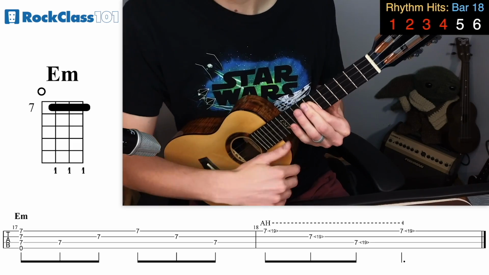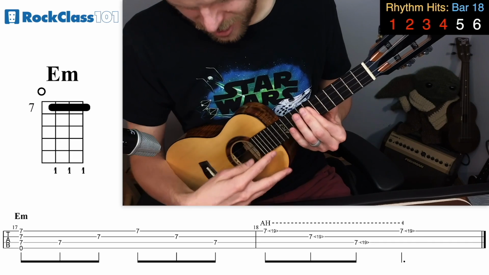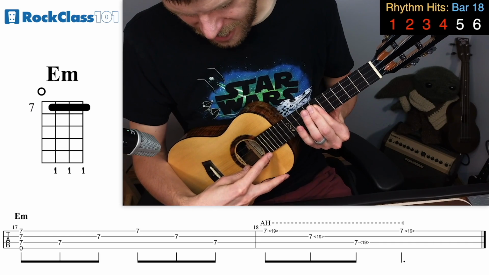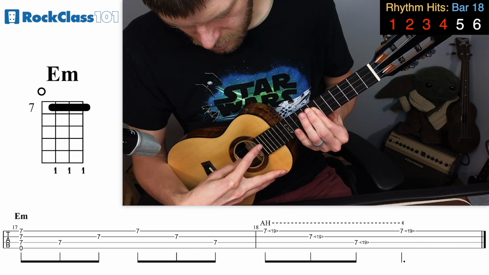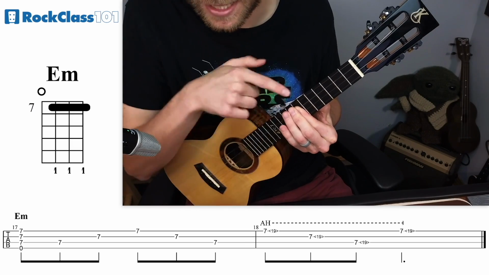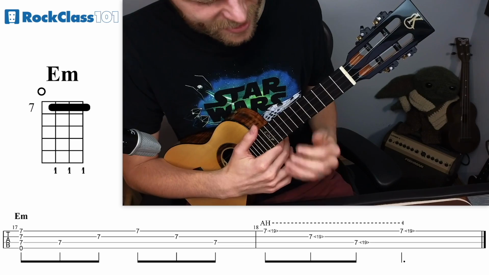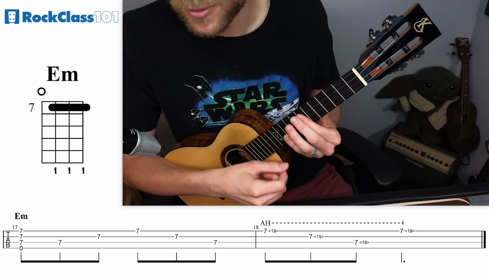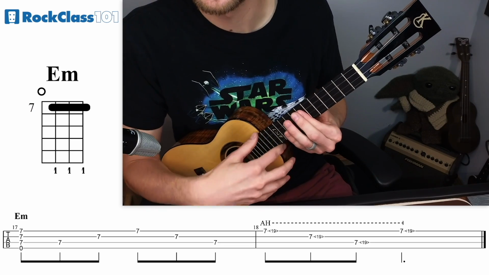So 18 in time is something like this. 1, 2, 3, 4, 5, 6. And the 2 measures together, 17 and 18, holding that same chord, should sound something like this. 1, 2, 3, 4, 5, 6.